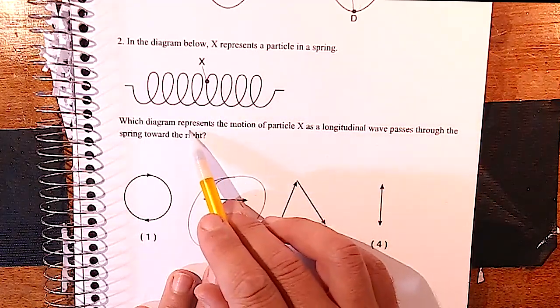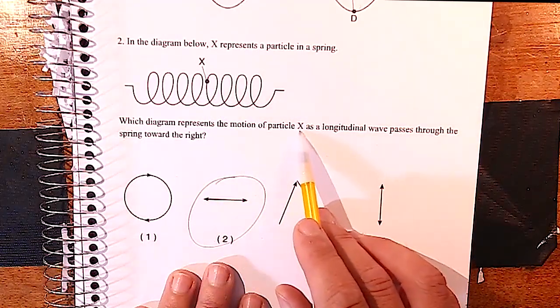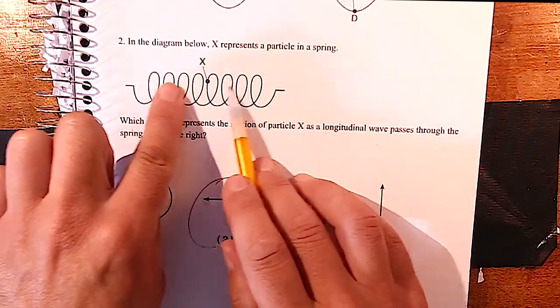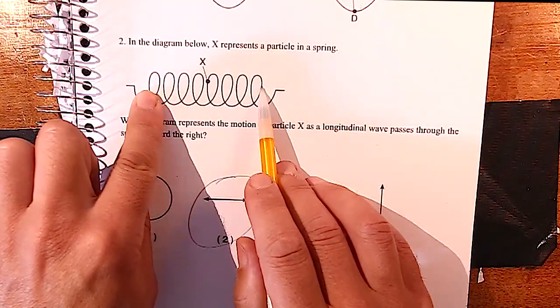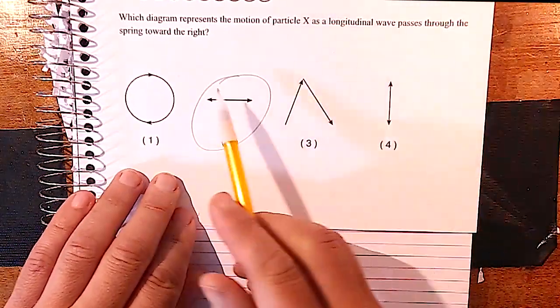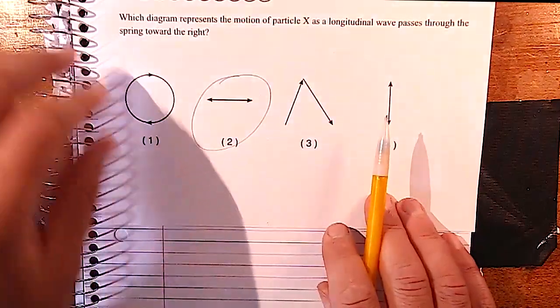And it says which diagram represents the motion of the particle X as a longitudinal wave goes by. Longitudinal is like this. It's parallel to the propagation. So our answer is number 2. The vibration looks like that.